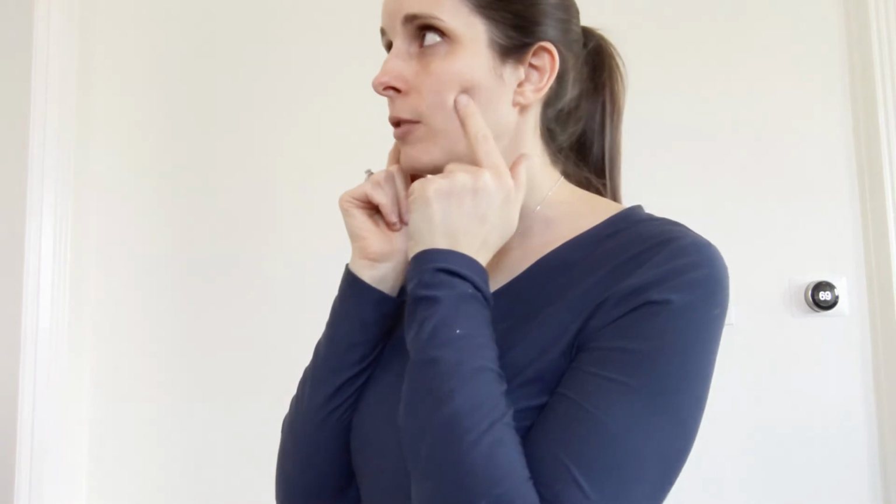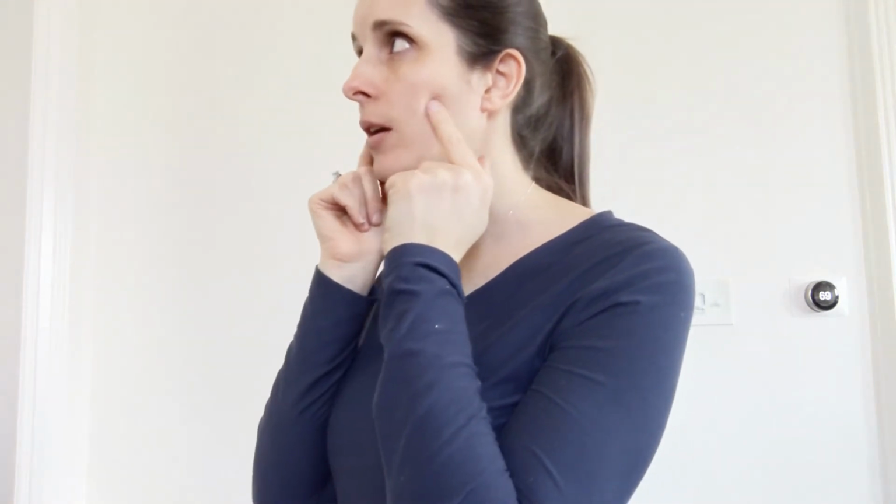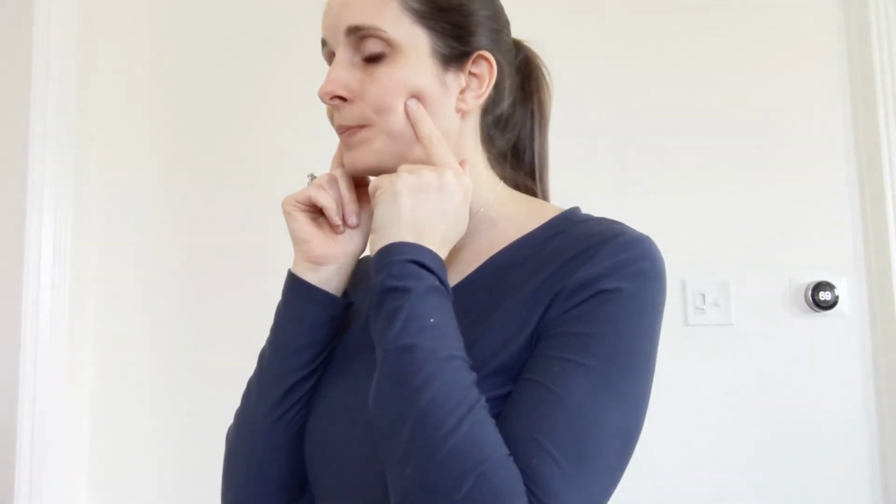So when you say the vowel E, E, E, you can feel the back of your tongue. You can feel it between your molars. E, did you feel it? Make that sound, E. You should feel it between your molars. Now, that's what we call high tongue, okay?